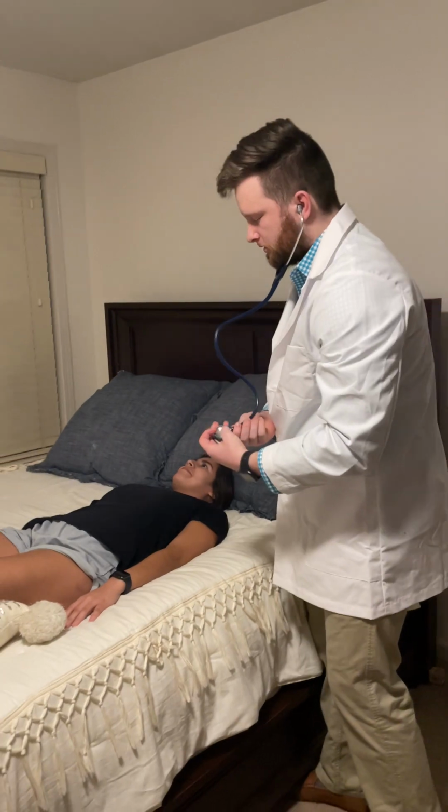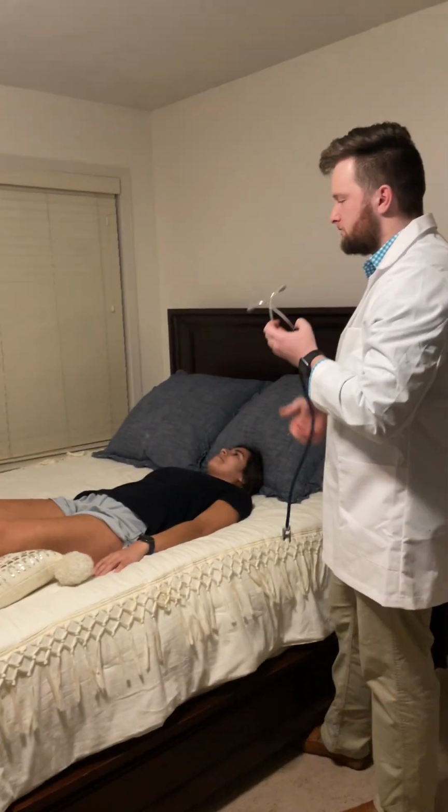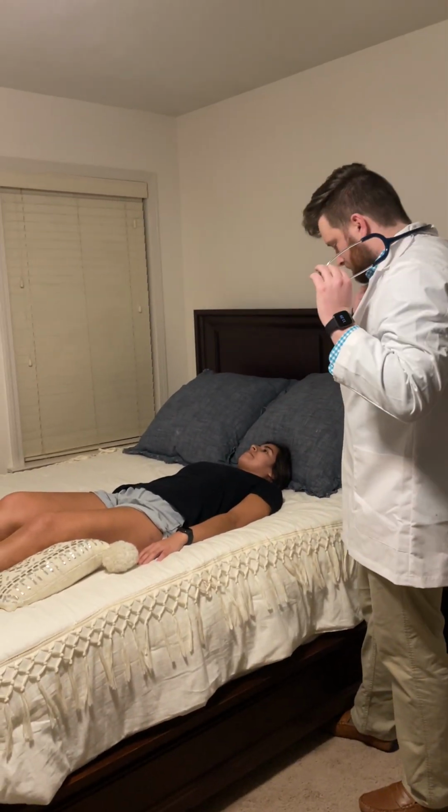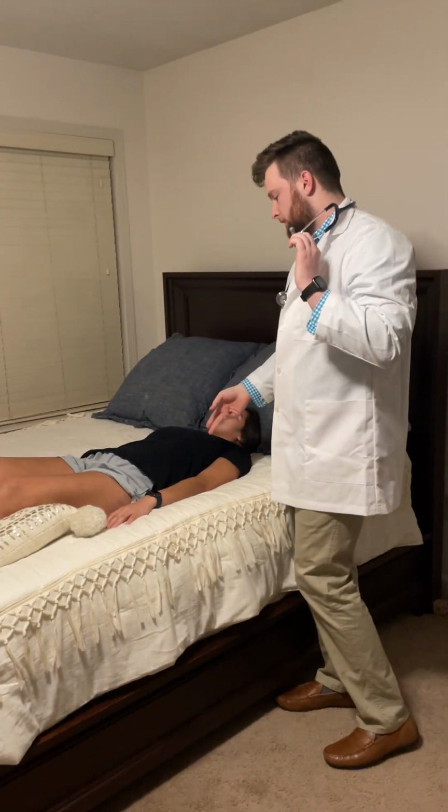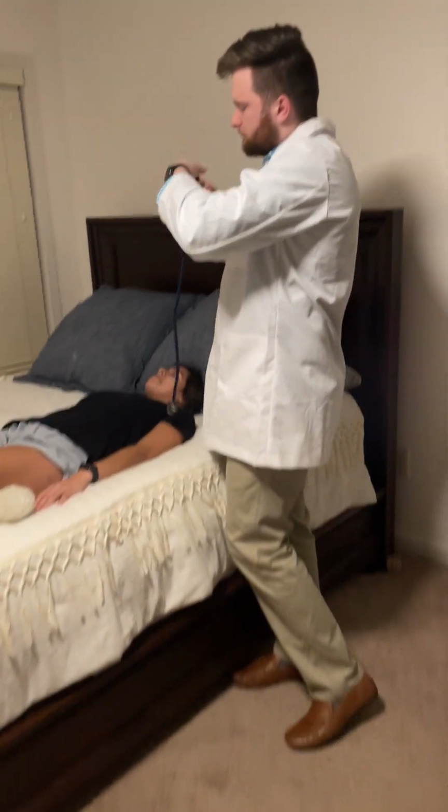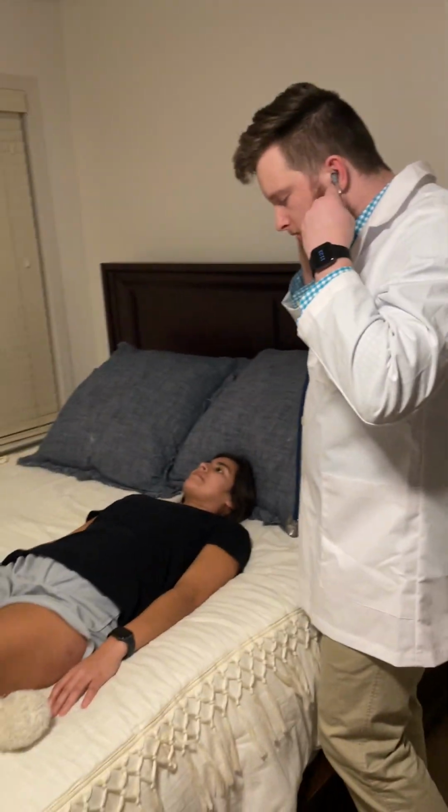And then the PMI, which is fifth intercostal space, mid-clavicular line, is where I'm going to listen for the apical pulse for 1 minute.